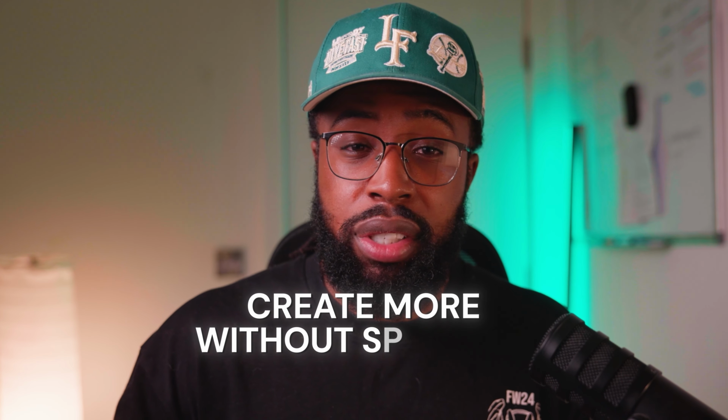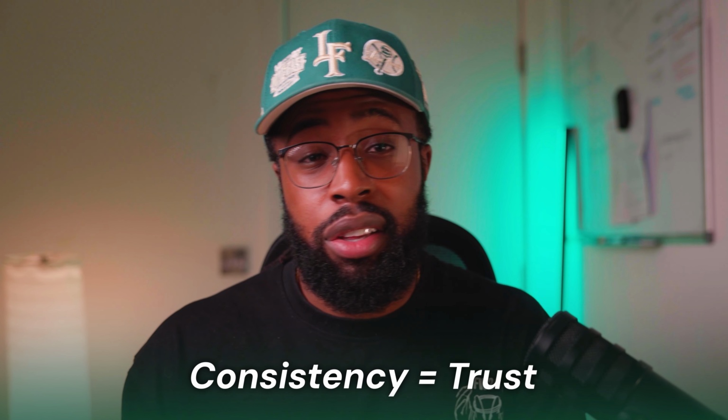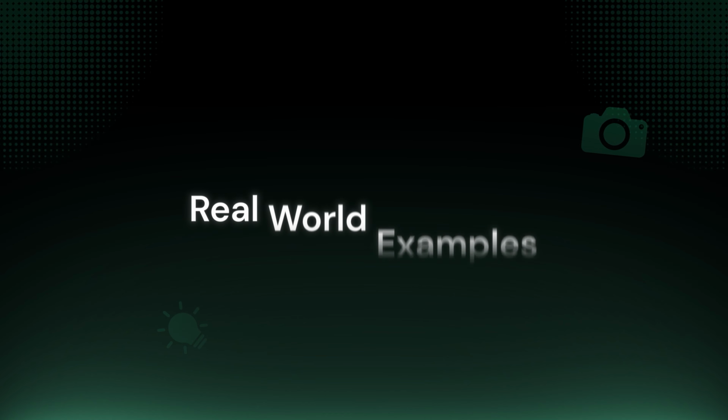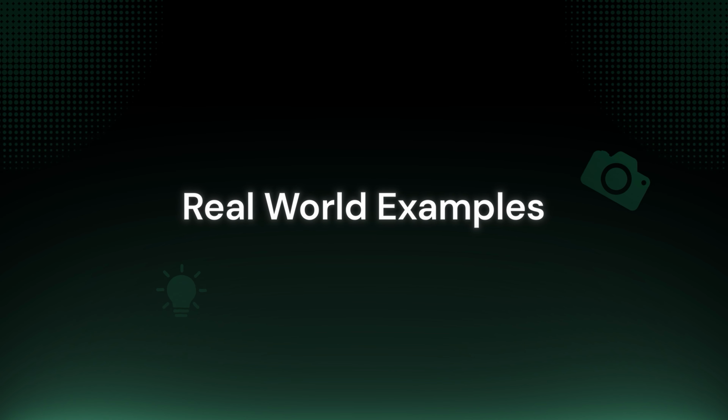As you grow, you need more content, but you don't necessarily have more budget. This lets you create more without spending. So the key here is you're not getting random, unpredictable AI images anymore. You're getting cohesive, brand consistent assets that look like they all came from the same professional campaign. So let me make this super concrete with some real scenarios.